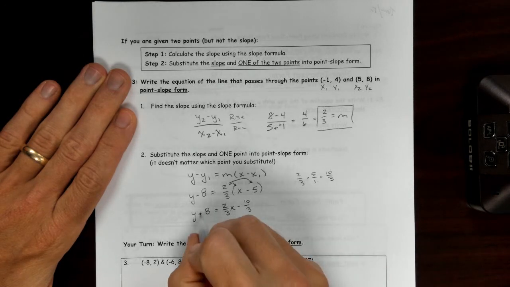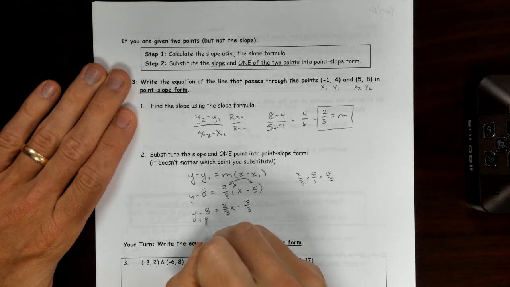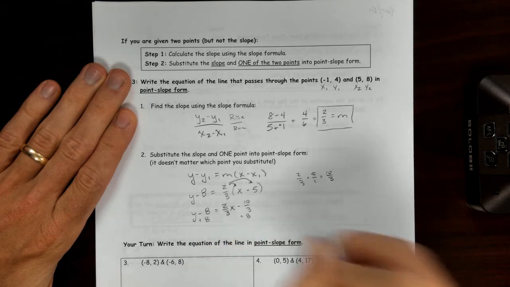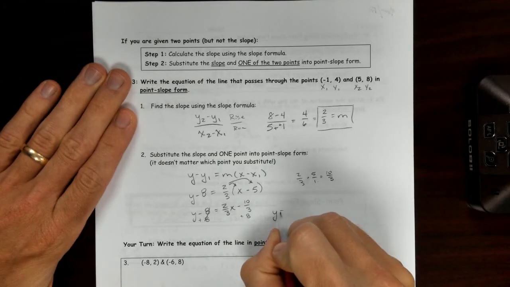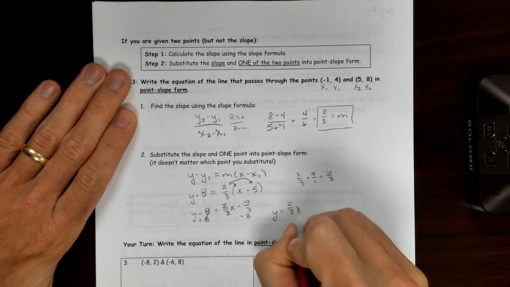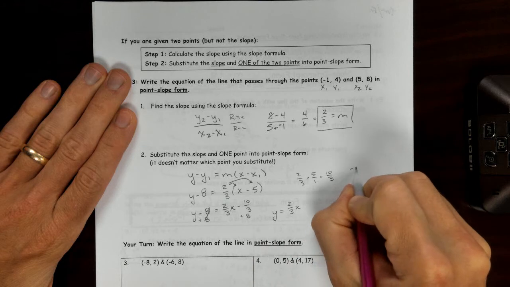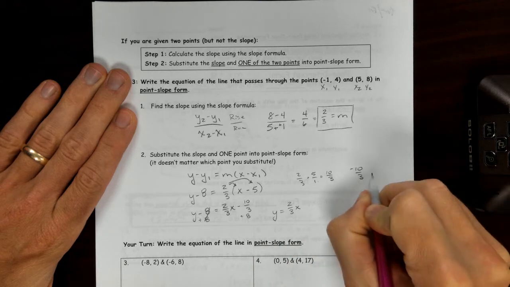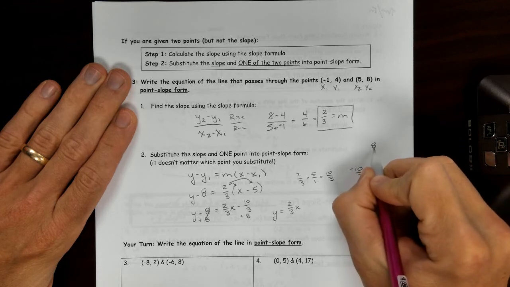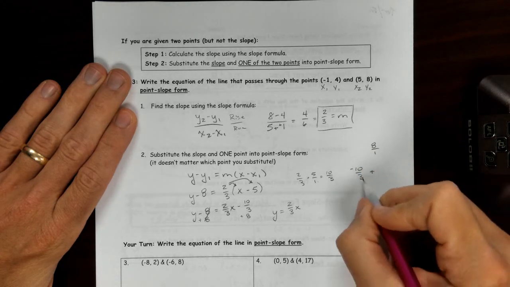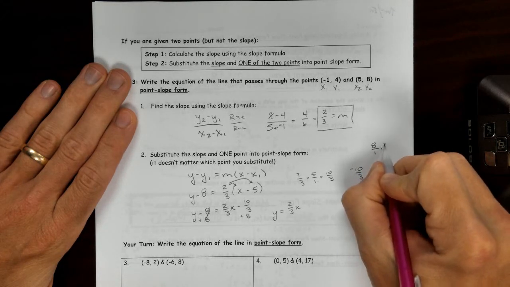Your last step is I need to move this minus 8, so I'm going to add 8 to both sides. That goes away. You get y is equal to 2/3 x, and then you've got a negative 10/3, and you're going to add 8, which is 8 over 1. If I want to get a common denominator, I need to multiply that by 3 on both.